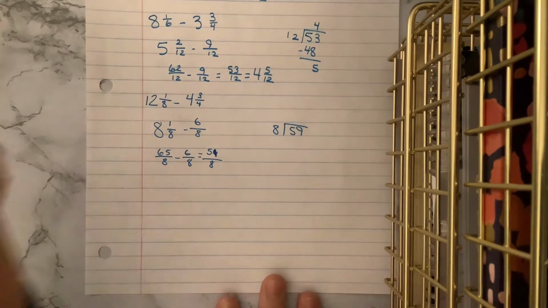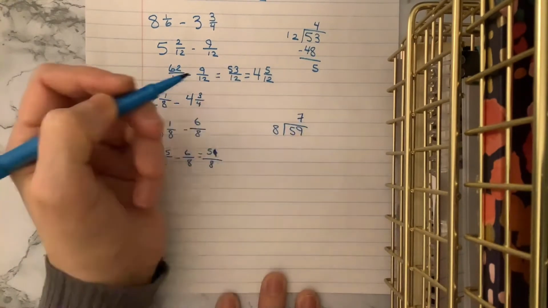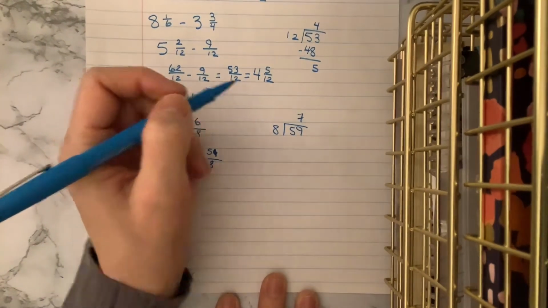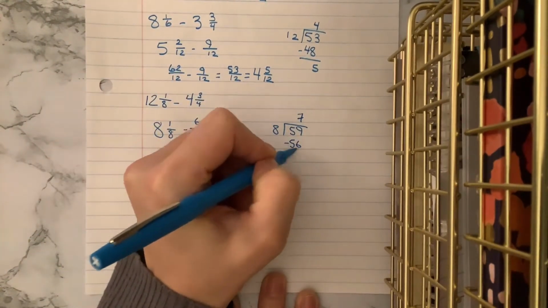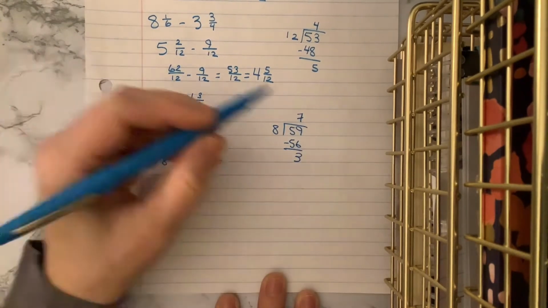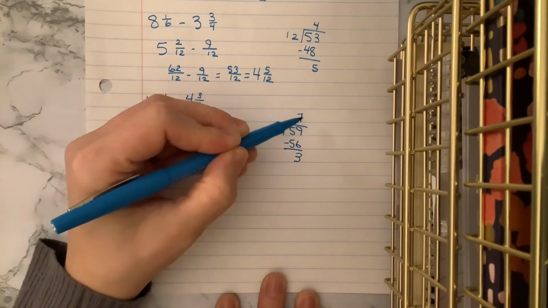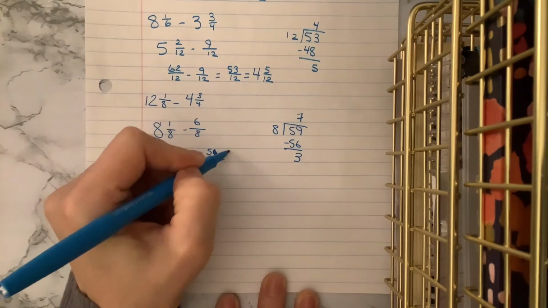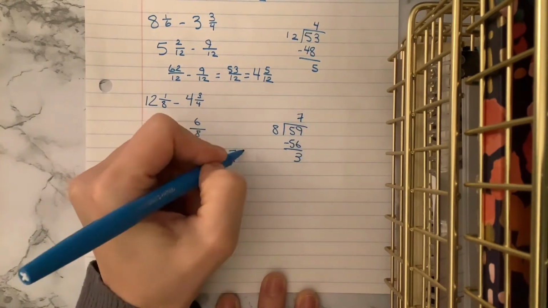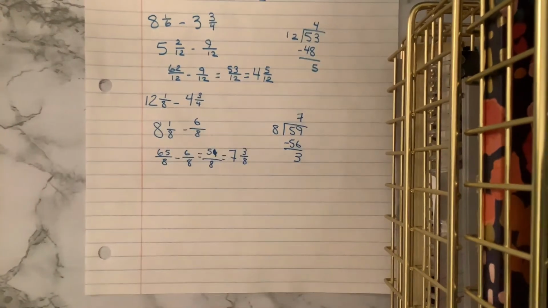Division. Okay, we know that 8 goes into 59 7 times because 5, 6, 7, 8 with 3. And again, if you're thinking of your clock starting at the top and going around, we get 7 and 3/8. Can we simplify? No, we cannot. So that is our answer.